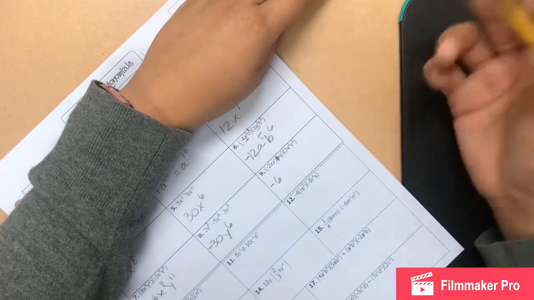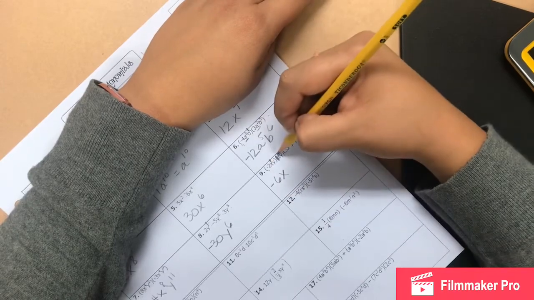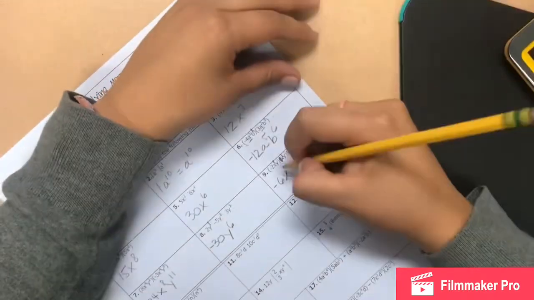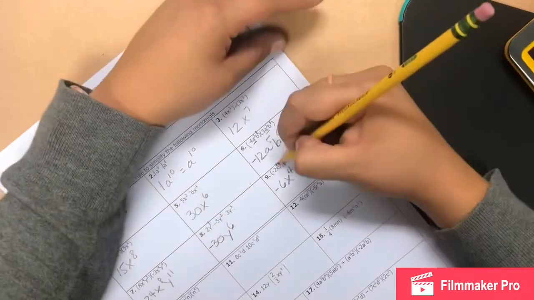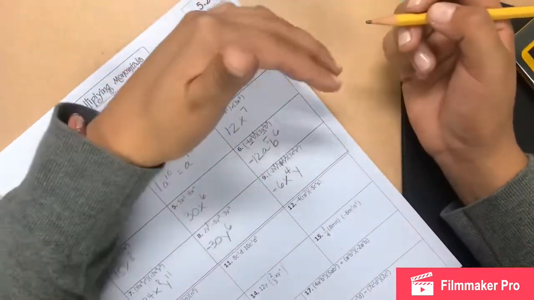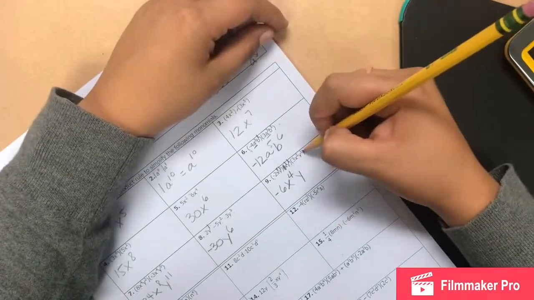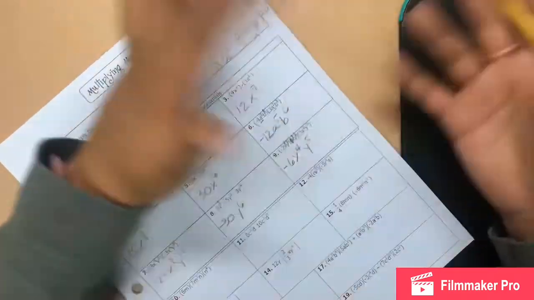Now I take my variables. X, so this is x to the 1 times x to the 1, so that makes 2. And then x squared, 2 plus 2 is 4. So it ends up being x to the 4th. Then y to the 1 times y to the 1 is 2, because 1 plus 1 is 2. And then 2 plus 3 is 5, y to the 5th. And that's all it is.